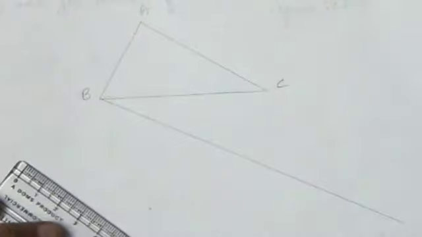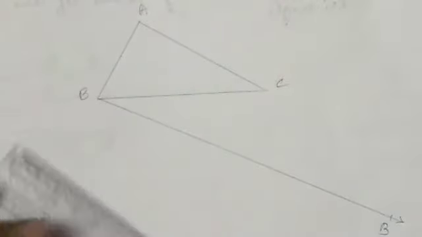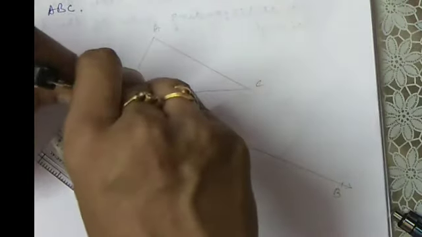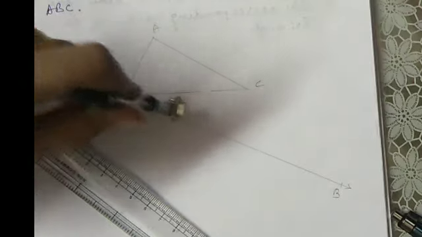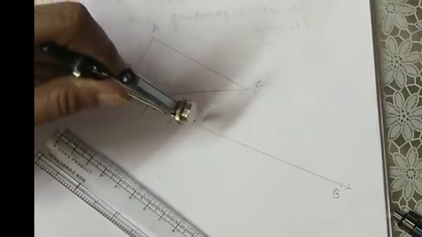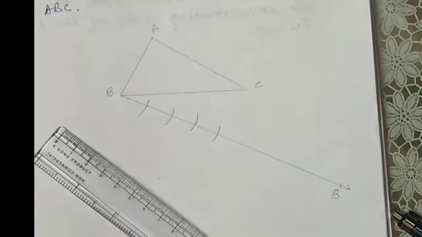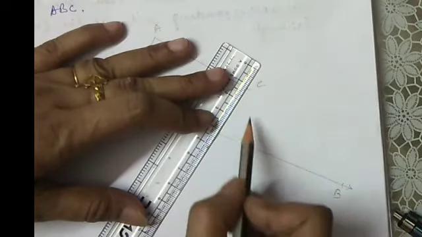You have to make the ray, and from there you need to cut 4 parts equally. One, 2, 3, 4, and the fourth point will be joined with the last.